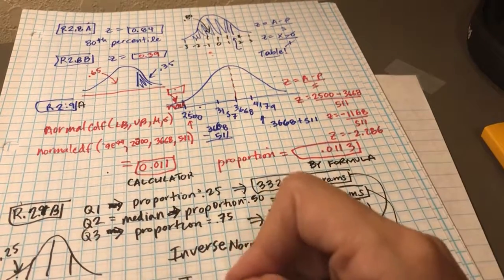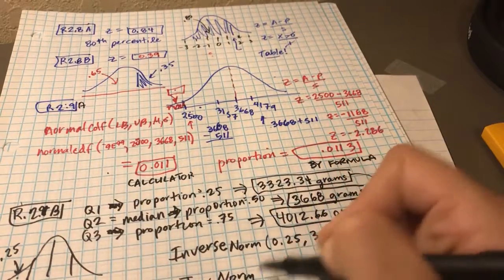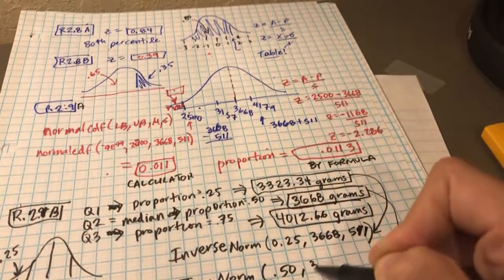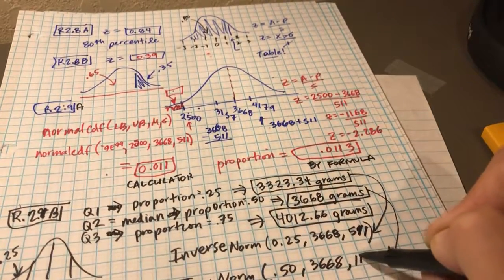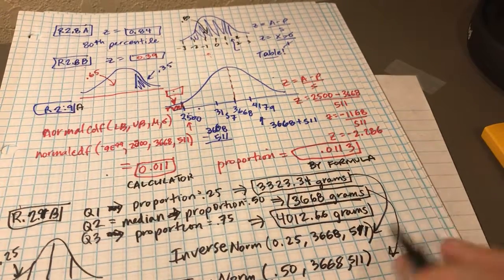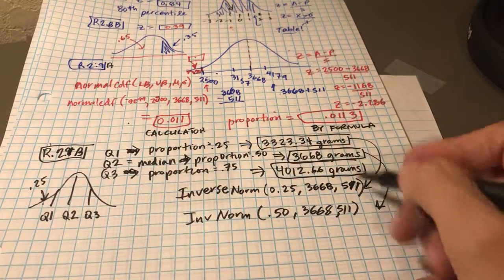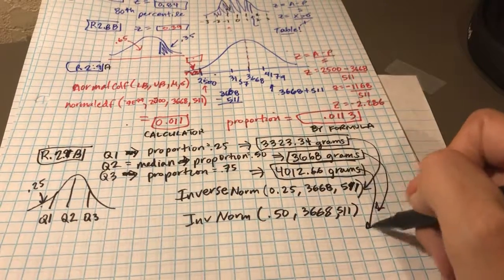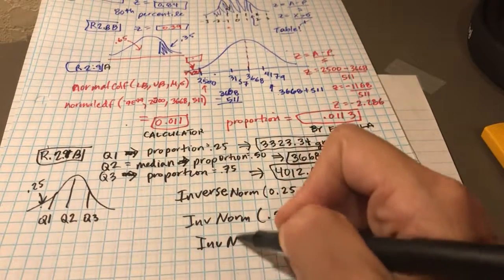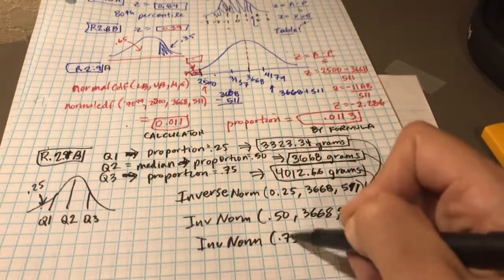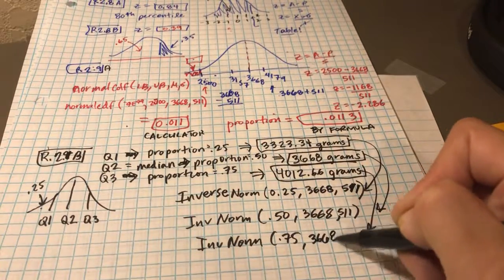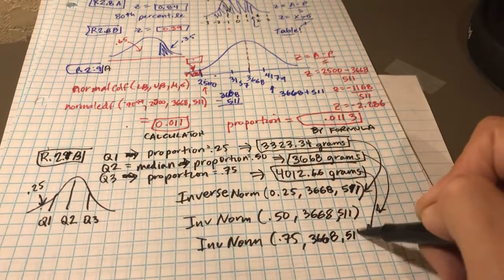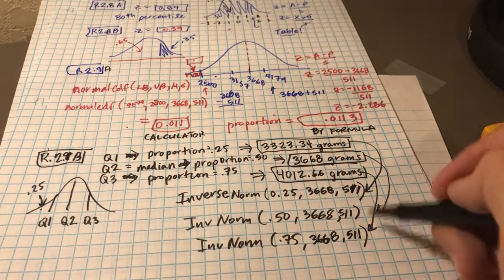This one we typed in inverse normal 0.50, 3668. And this one I would have been okay if you didn't show your work, because you don't really need a calculator to know that. That's kind of just common sense. Okay, then this inverse normal 0.75, 3668, and 511. Looking good.